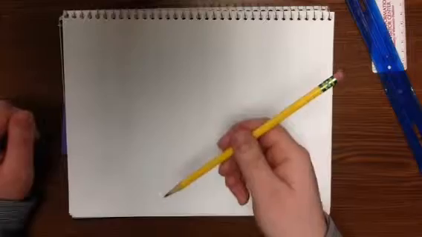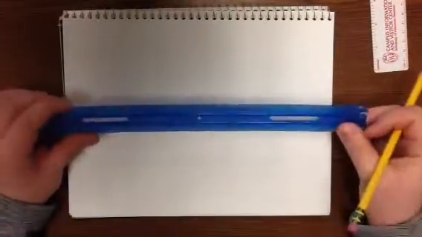call complex cutouts. So what you're going to need in front of you is either your sketchbook open to a new sheet of paper, or just a blank separate sheet of paper will work fine too. You're going to need a pencil for this, and it helps to have an eraser just in case, and then you're also going to need a ruler.